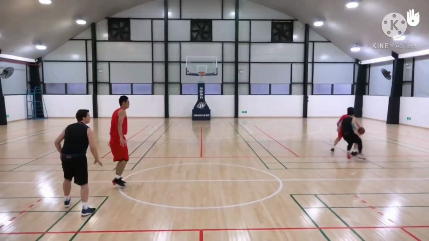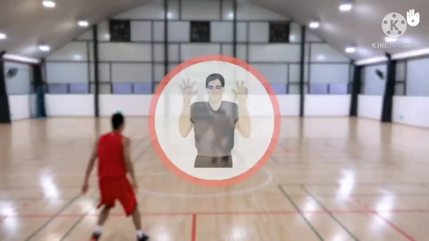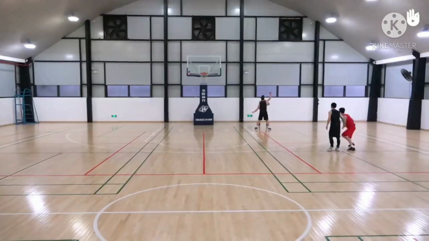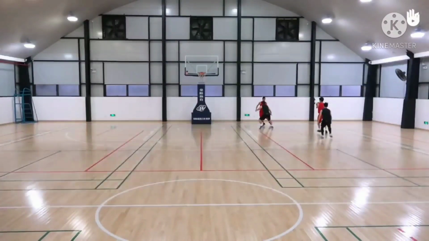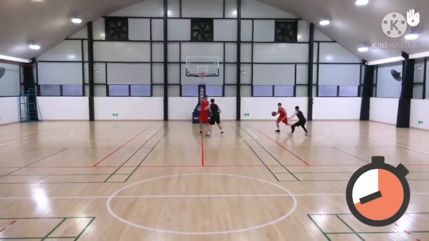The second violation is the 8-second rule. When a team gets the ball within their own half of the court, including on turnovers, they have 8 seconds to get the ball into the opponent's half.